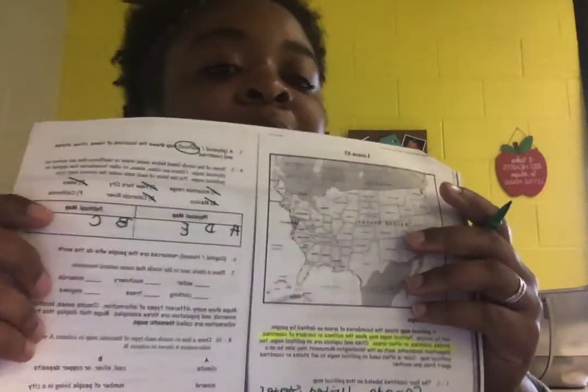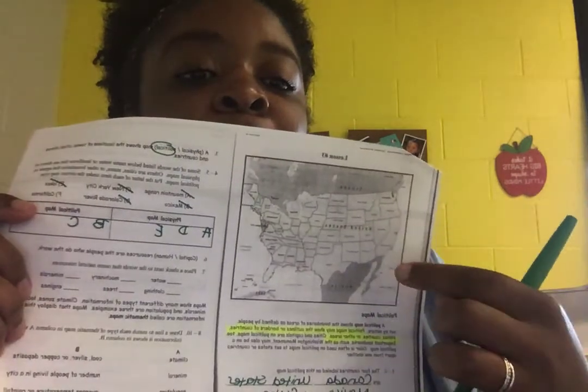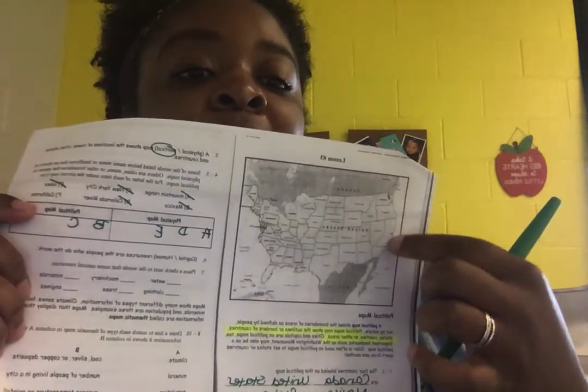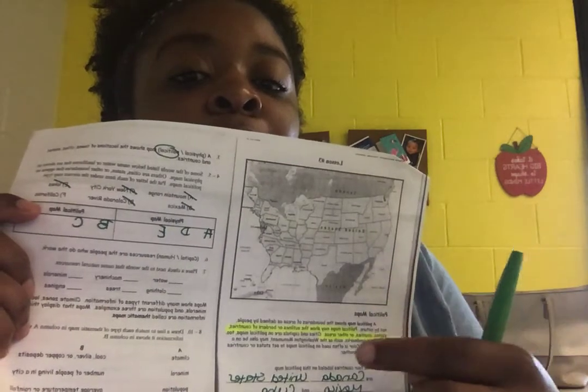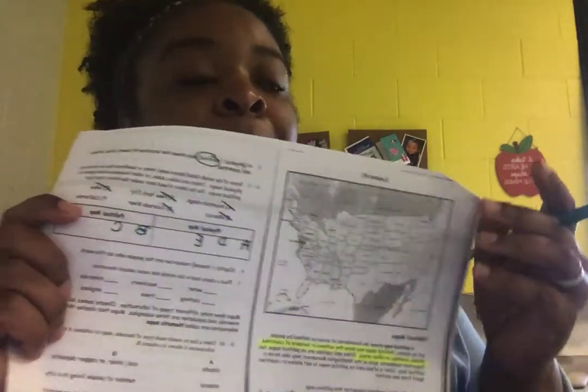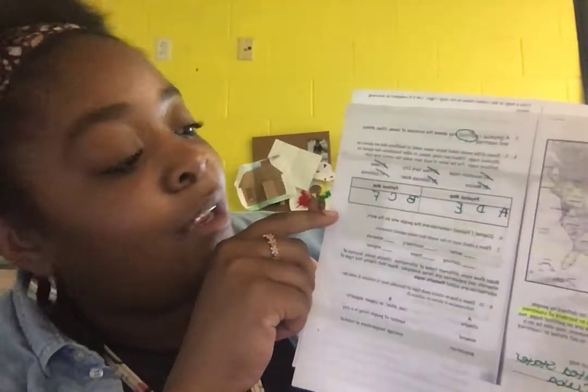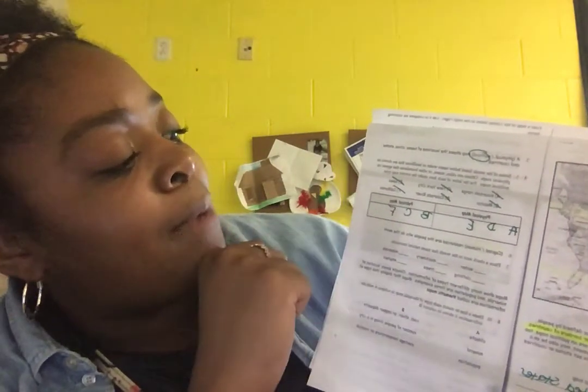And last one, California is a state. If you look at the political map over here, it does show us California. So I know that California is going to go under the political map side. So for physical map, you should have A, D, and E. And for political maps, you should have B, C, and F.